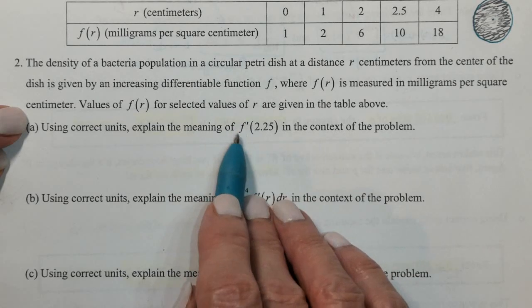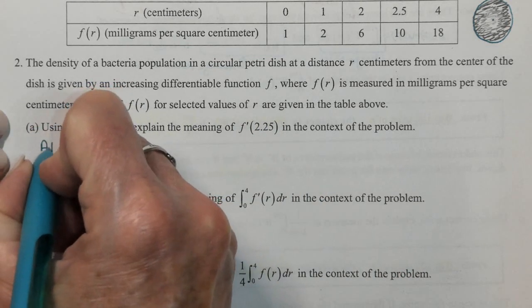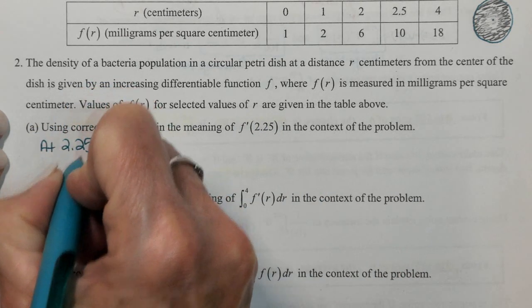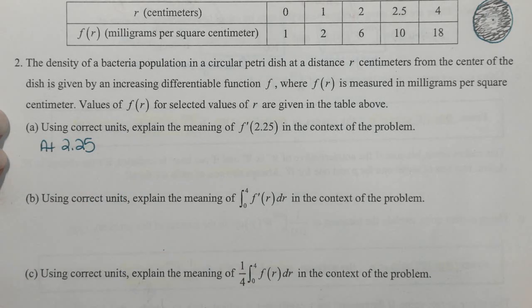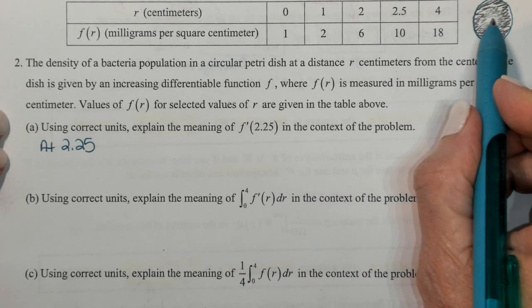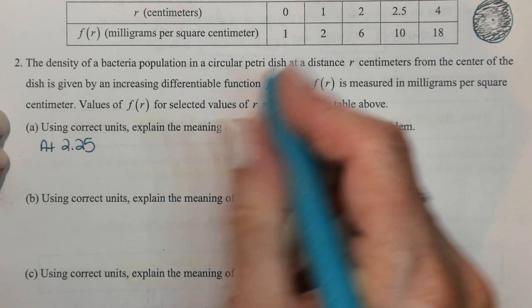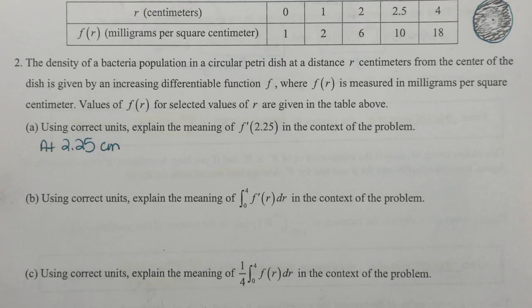So at 2.25, we need units. What is the meaning of that 2.25? 2.25 is the distance from the center of the dish, true? And its units are centimeters. Is that sufficient?